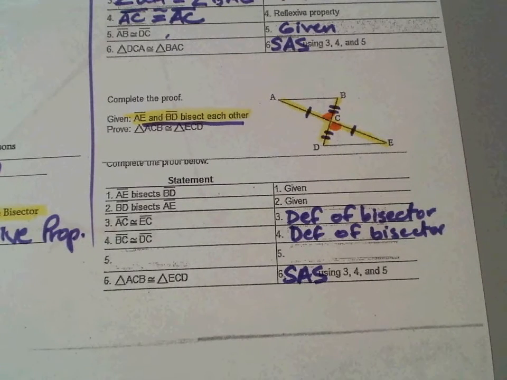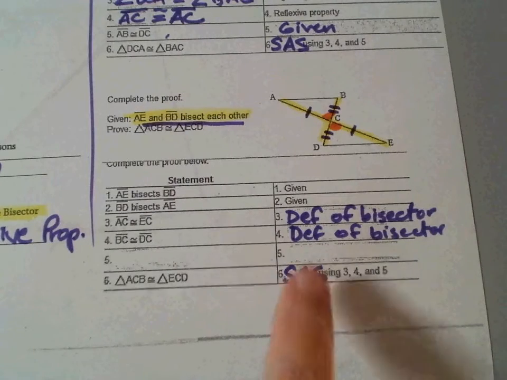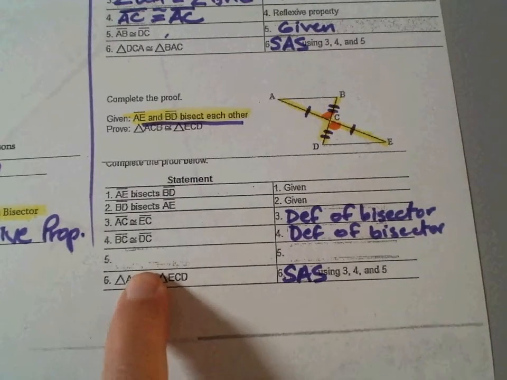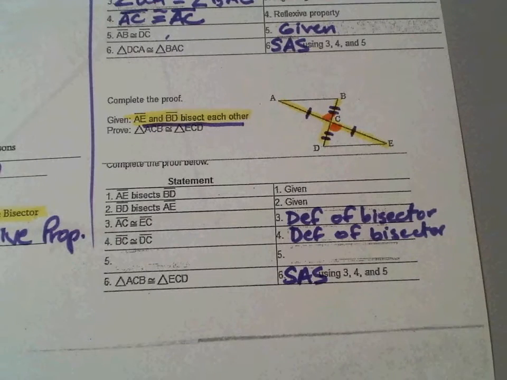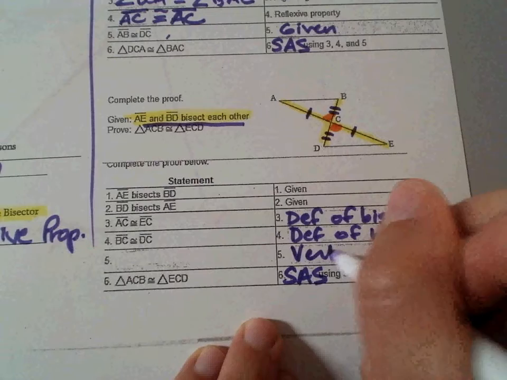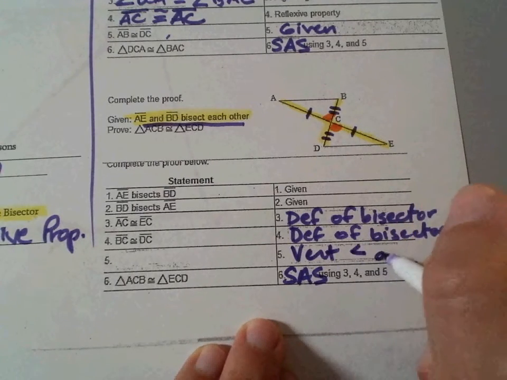Okay, there's one more line, and there's no hints. Where did we add tick marks that we did not talk about yet? Anybody? Riley, where'd you add tick marks that we didn't talk about yet? On the angles. So what am I going to write? Why were they equal? You want to start with that one, or you want to start with naming them? They're vertical angles, so that's the reason. Vertical angles are equal.